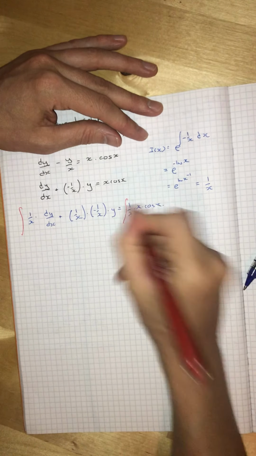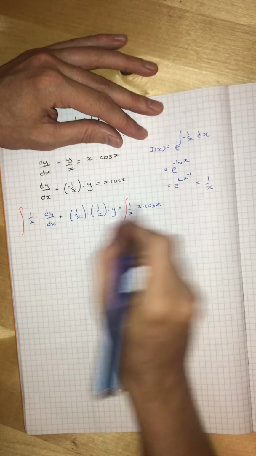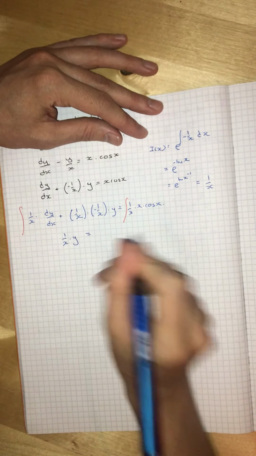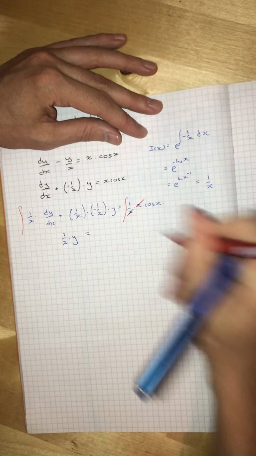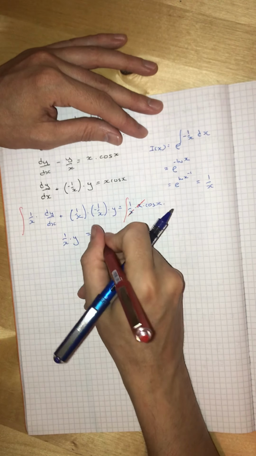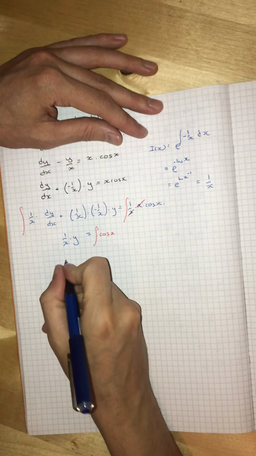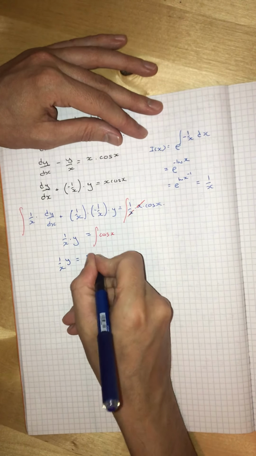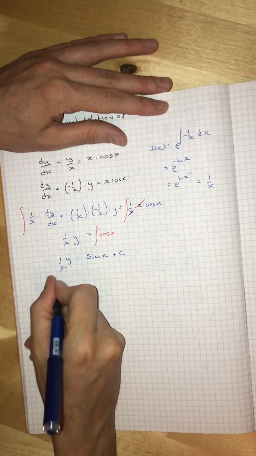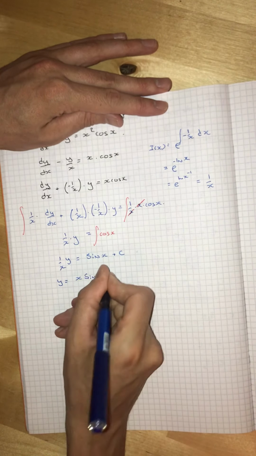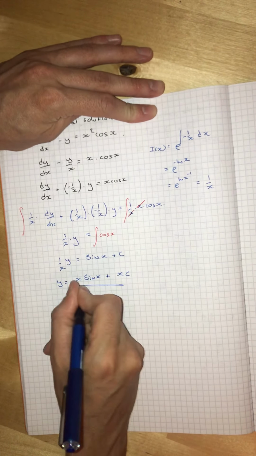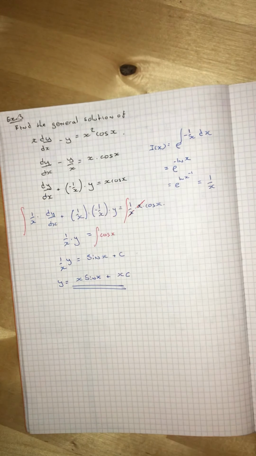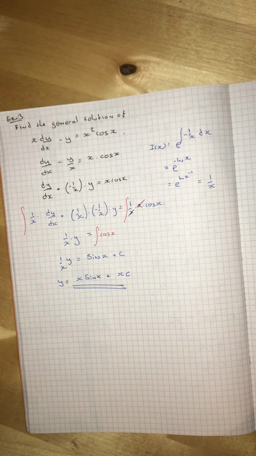Now I can integrate these, knowing that the left side just becomes the integrating factor times y, which is 1 over x times y. The x and x cancel, so we're just integrating cos x. So 1 over x times y equals the integral of cos x, which is sine x plus c. So y equals x sine x plus xc. And so that is a general solution when you're not given the standard form. And that is differential equations, first order linear.